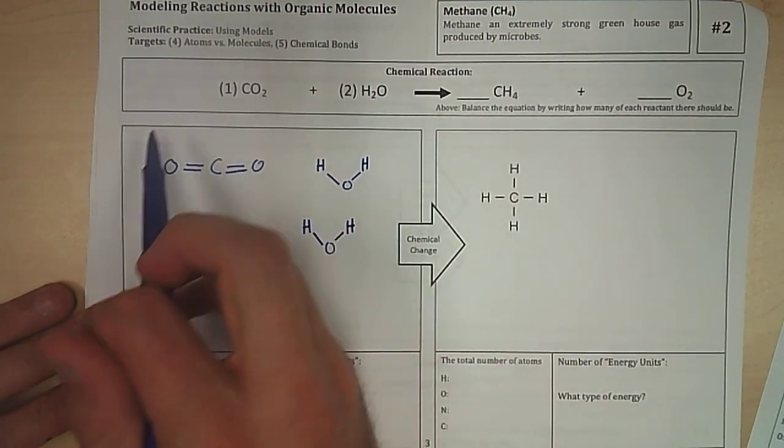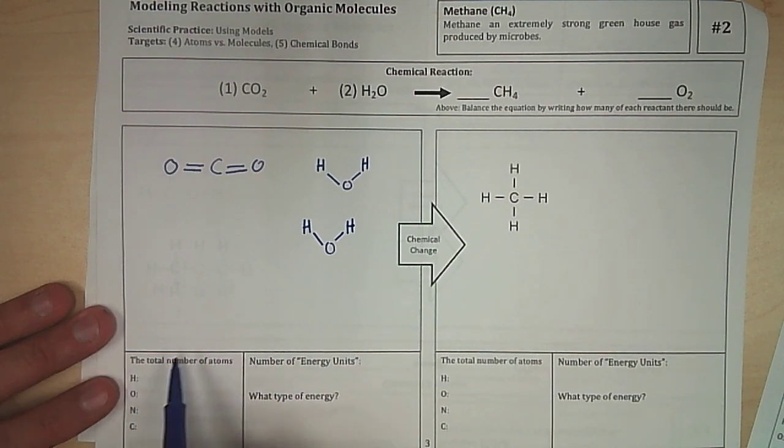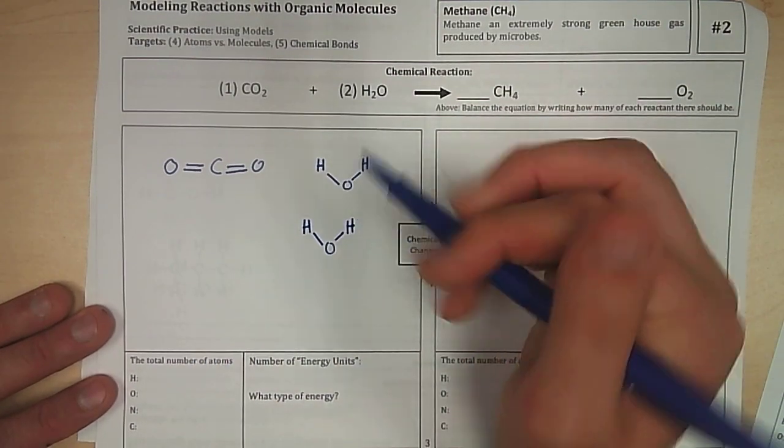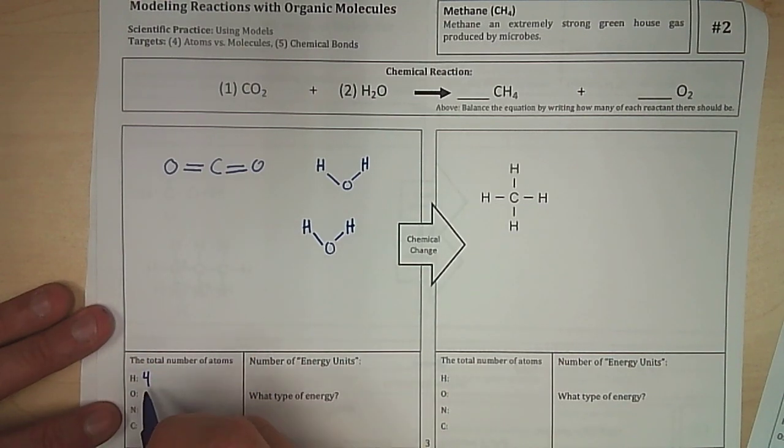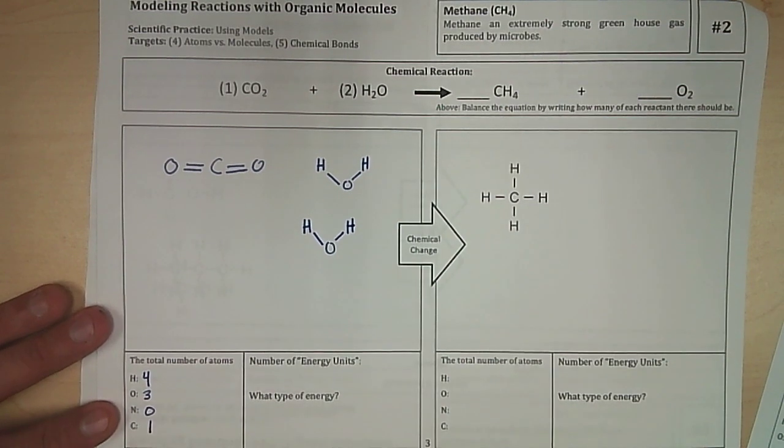Now that I have everything drawn on this side, I'm going to total up the number of hydrogens: 1, 2, 3, 4. I'm going to total up the number of oxygens: 1, 2, 3. There's no nitrogen, and it looks like there's 1 carbon.